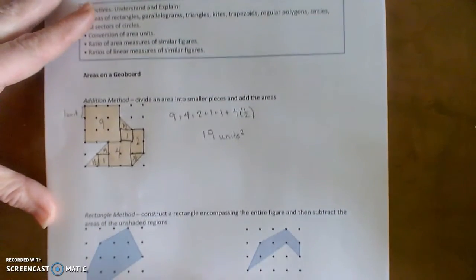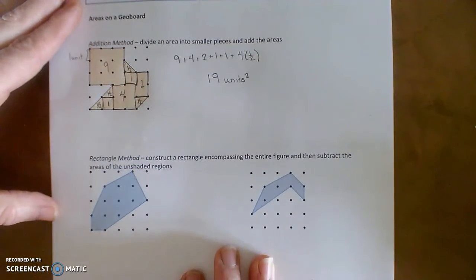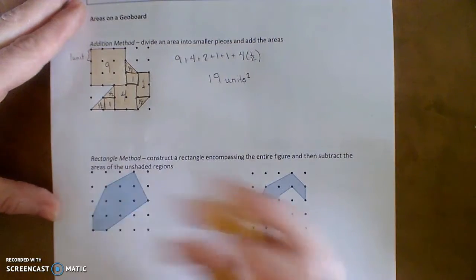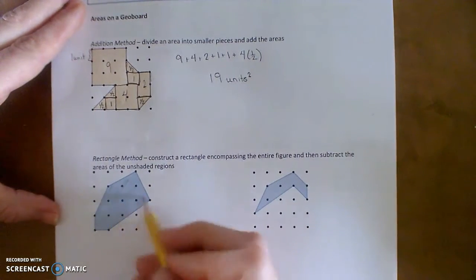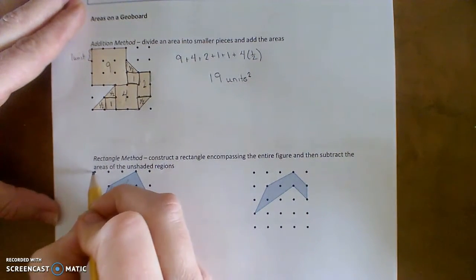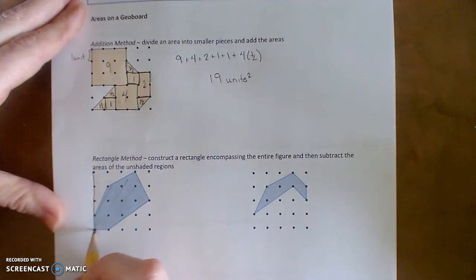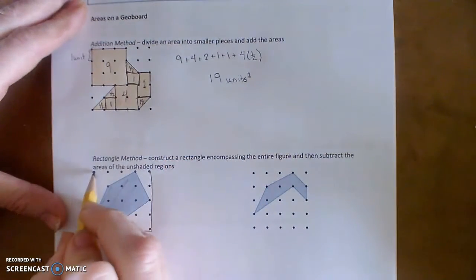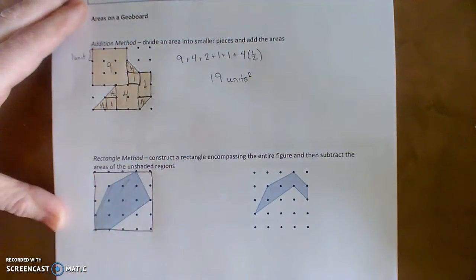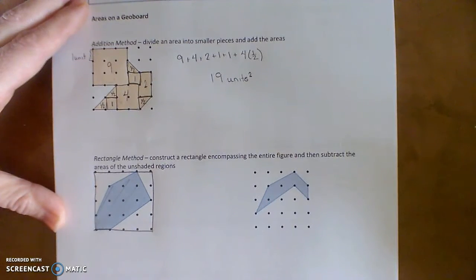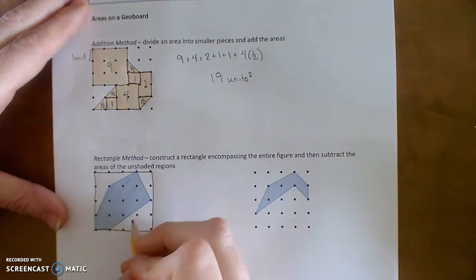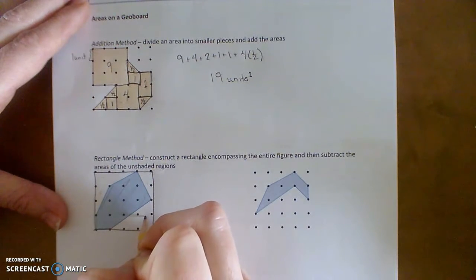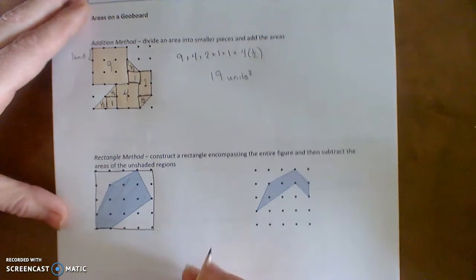All right, let's move on to the rectangle method, where you bound your whole image in a rectangle and then subtract off the non-shaded region to get the area of the shaded region. So that would look like this. I'll bound this whole region in a square, and then I'll break up the non-shaded regions and calculate the area of those regions.